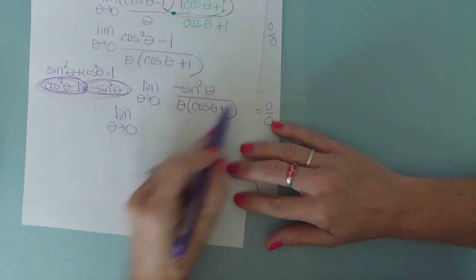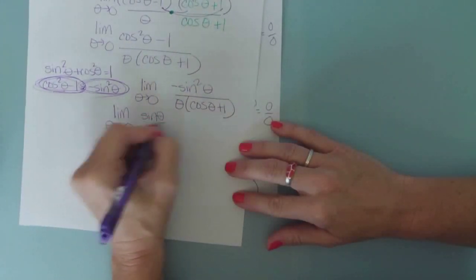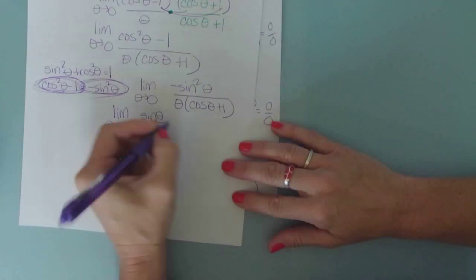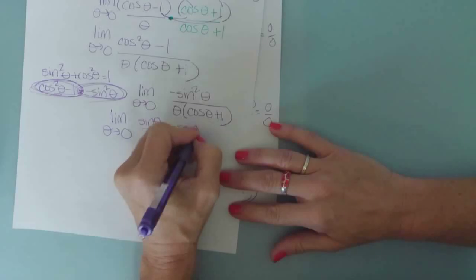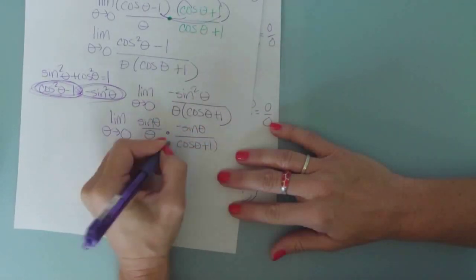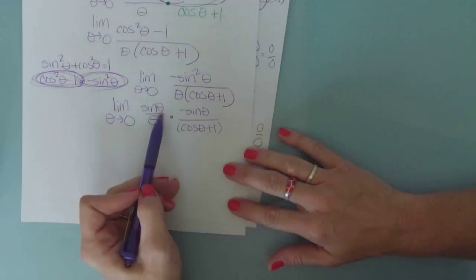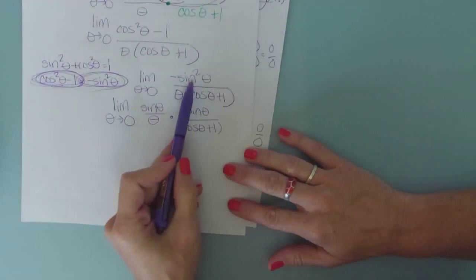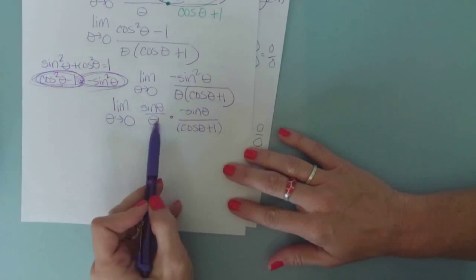So I'm going to break this down even further like this. I'm going to write sine theta over theta because that's what I want. Now, all the leftovers can go beside it. So I have a negative sine theta here, and then a cosine theta plus 1 here.